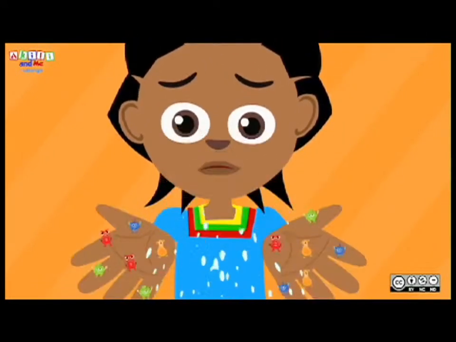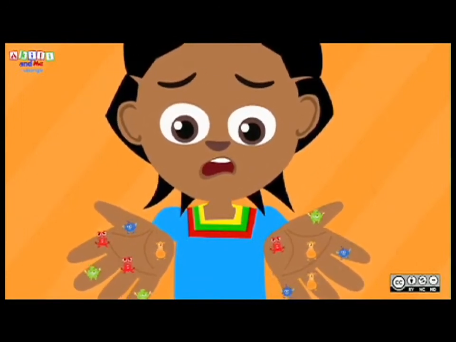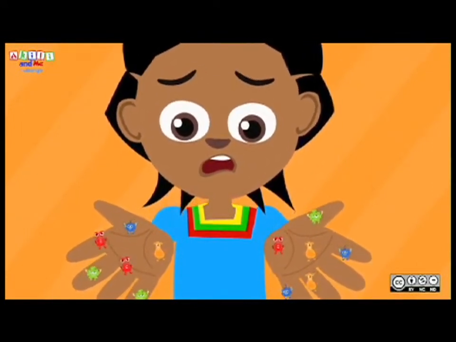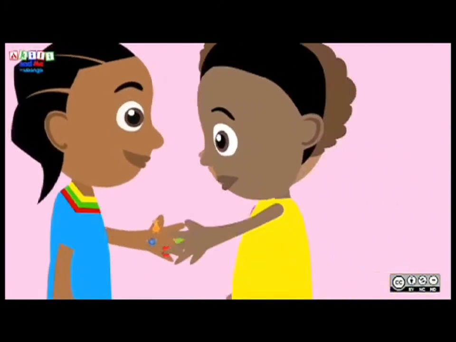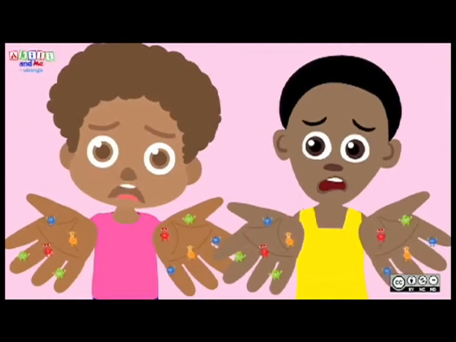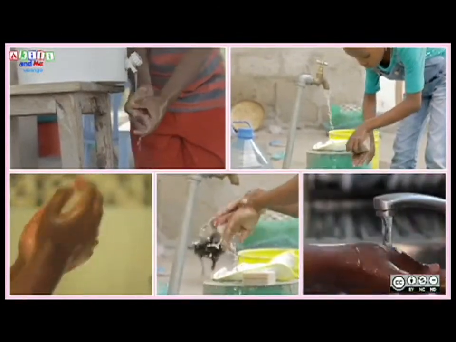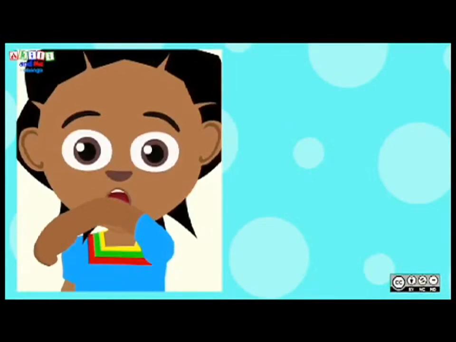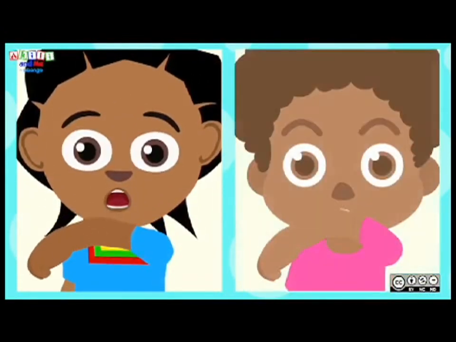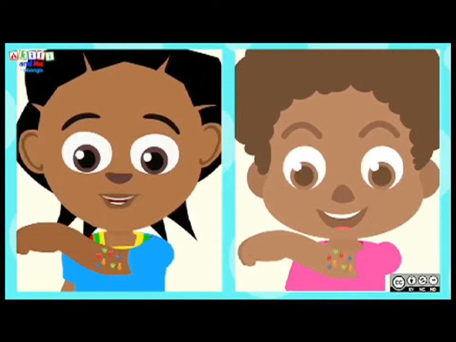And if you achoo or cough on your hands, the germs stay alive on your hands and get passed on to your friends, and they'll get sick too. Let's chase the germs away by keeping our hands clean. And when you want to sneeze or when you want to cough, do it in your elbow.